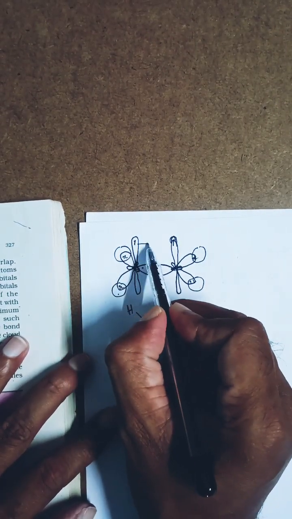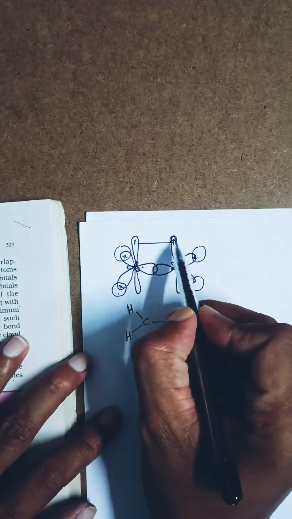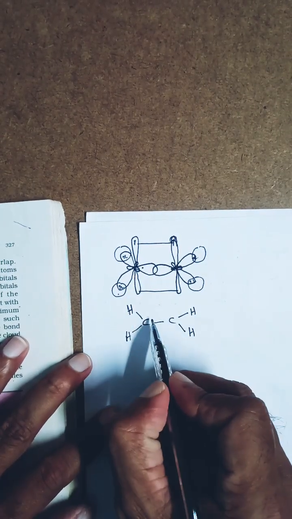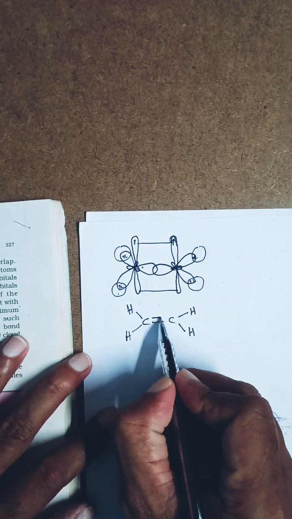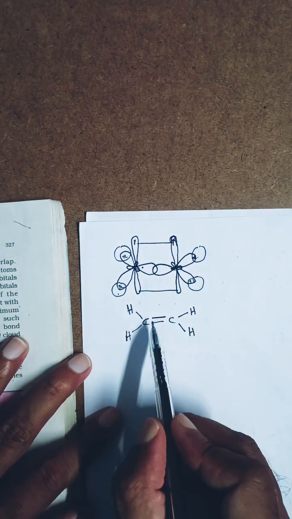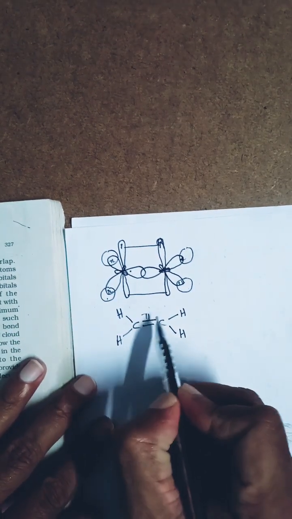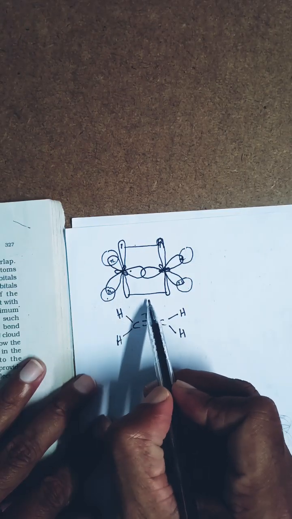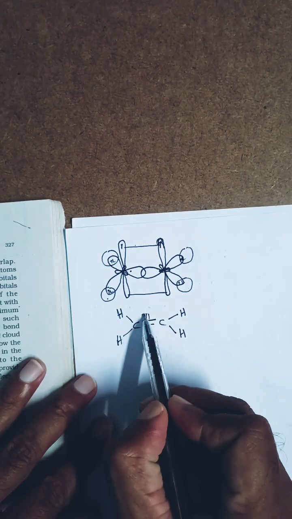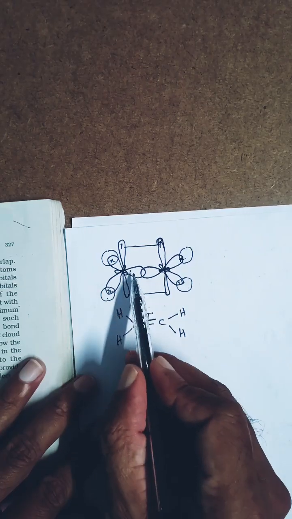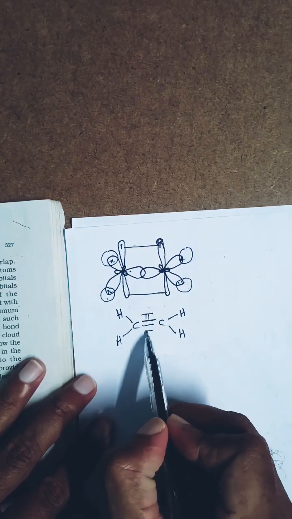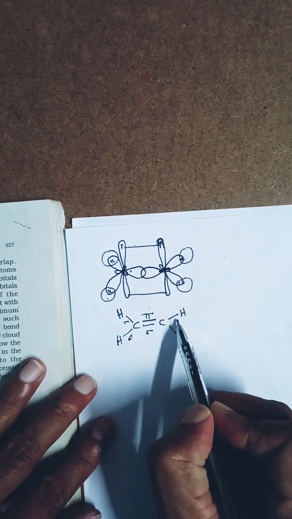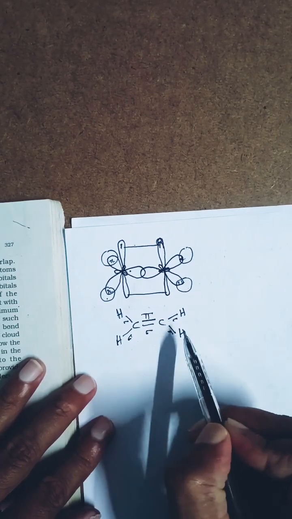This is called sideways, lateral overlap, above and below. That is simply represented by a bond like this. This is called the pi bond: the above-and-below sideways overlap is called the pi bond. And this bond represented here is a sigma bond. This is a sigma bond, this is also a sigma bond, and this is also a sigma bond.